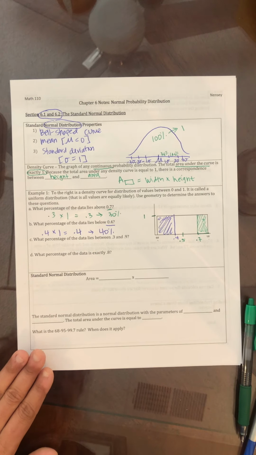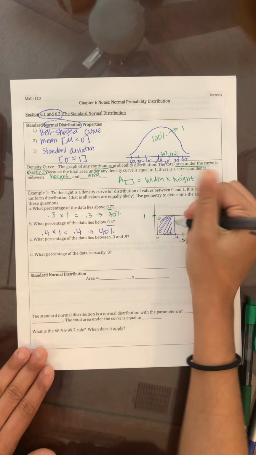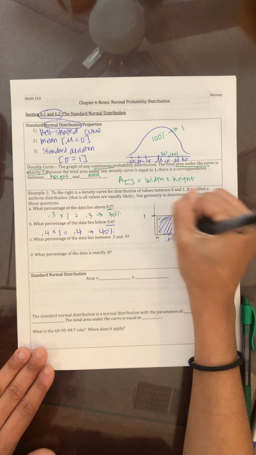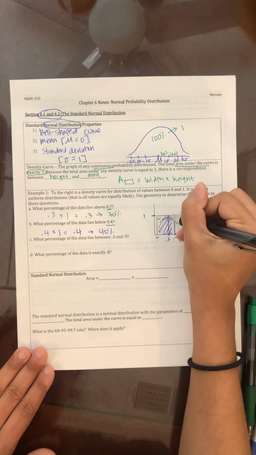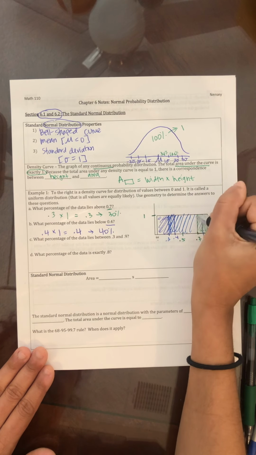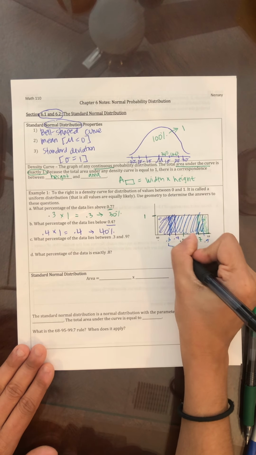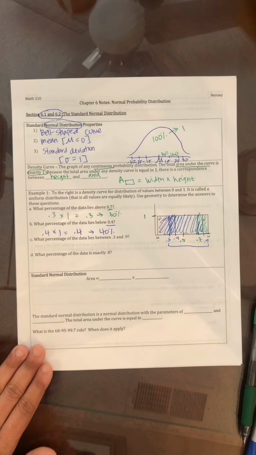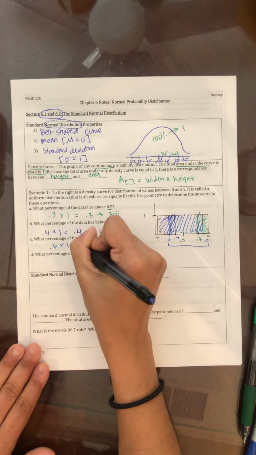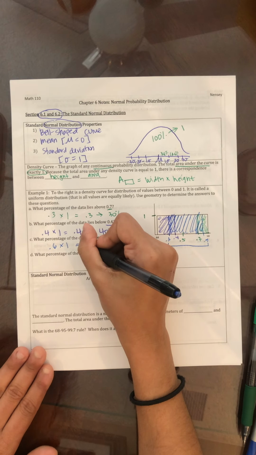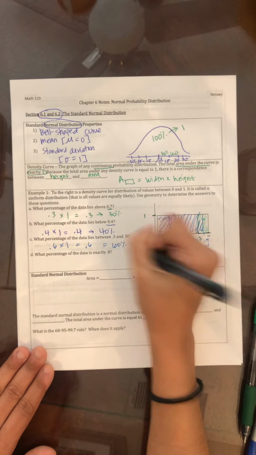Okay, what percentage lies in between 0.3 and 0.9? So 0.3 is right here and 0.9 is over here. So we want to figure out this shaded region. I know the picture kind of messes up trying to use 3 different colors. But here's my question. How far apart is 0.3 and 0.9? That's 0.6 apart. So it's 0.6 and my height is still 1. If I multiply it together, I get 0.6, which is 60%.